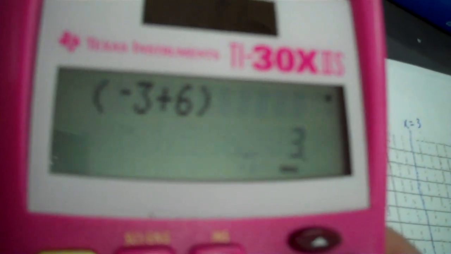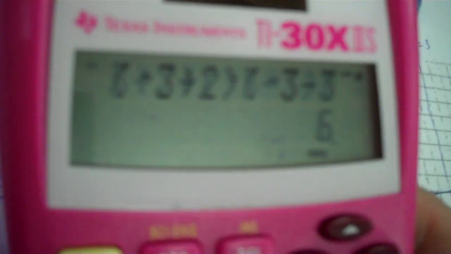Okay, now top, bottom. So on top, we got x plus 6. We're going to substitute negative 3 for x. See, I'm taking the negative 3 and adding the 6. That's 3. Then I take negative 3 and substitute it for both x's on the bottom. Negative 3 goes in for these 2. Okay, 6. 3 divided by 6 is 0.5. Okay, divide them. That's how I'm getting the 0.5.